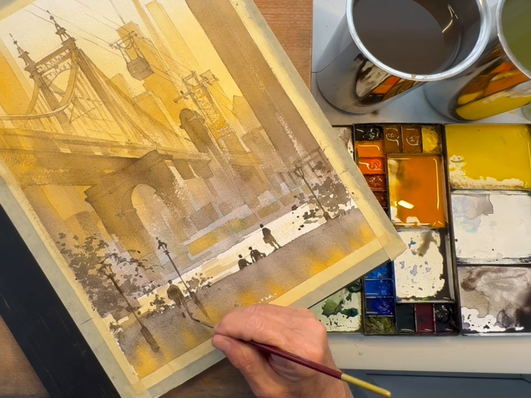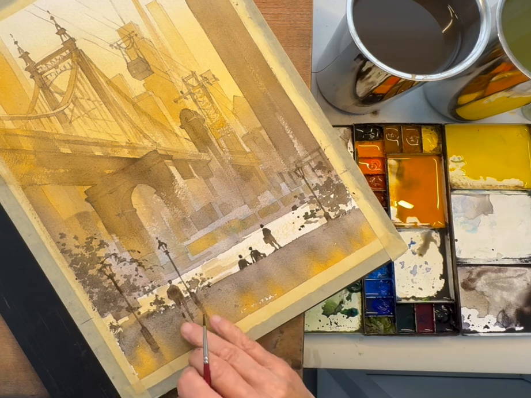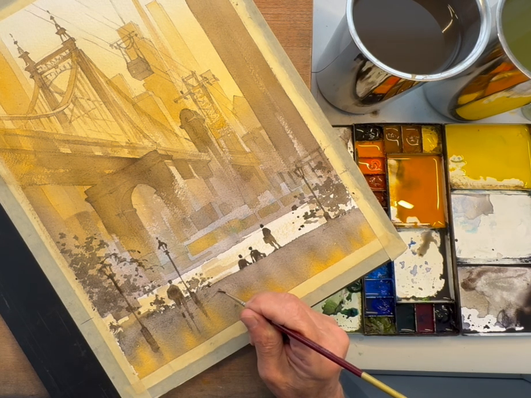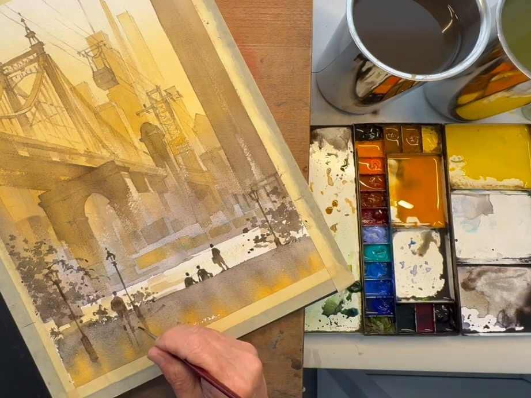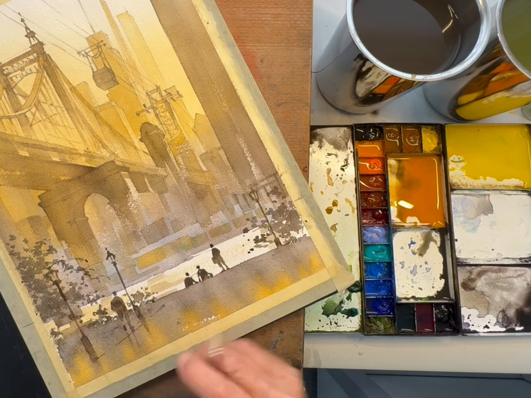I could never paint like John Singer Sargent or anyone else, and I don't want to. I want to paint like me. You should want to paint like you, the best version of yourself. However you can get there, however long it might take, and believe me, it's never ending.